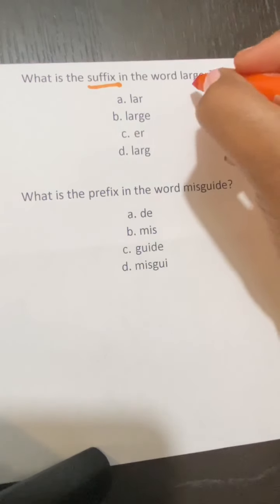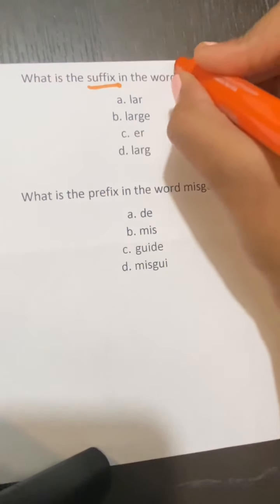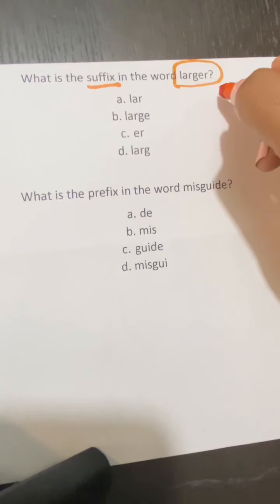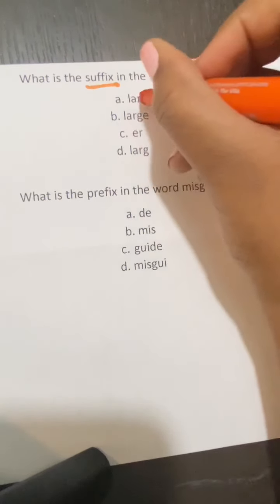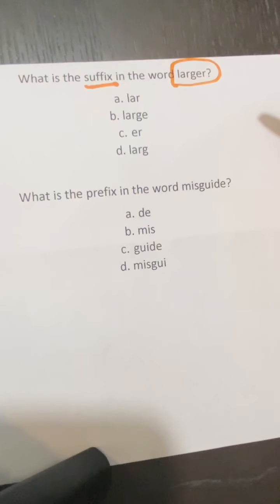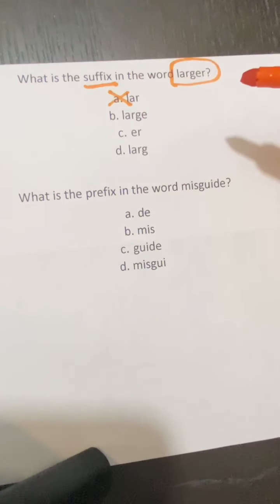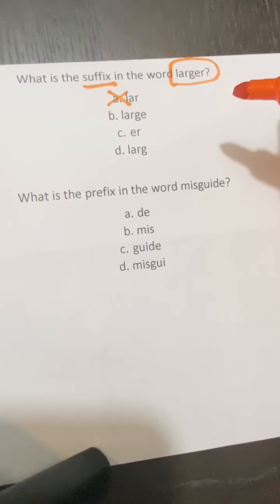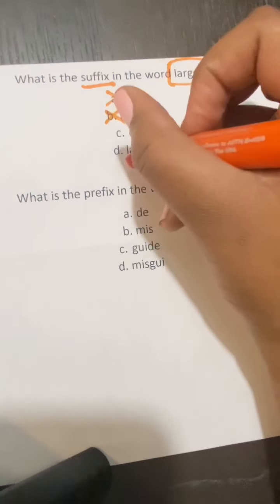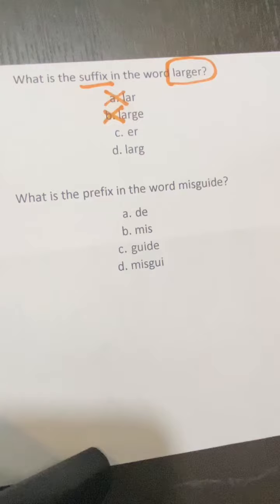So we know that we need to look at what's at the end of our word. Now we can look at our answer choices. Is lar at the end of our word? No. That would be a prefix. Large? Is large at the end of our word? No, that's our root word. What about larg? No. Our best answer choice is er. Er is our suffix.